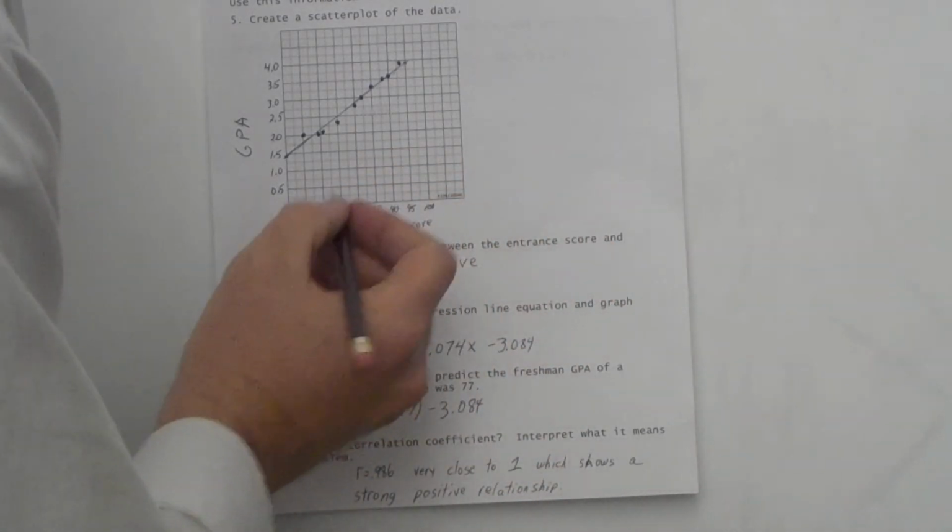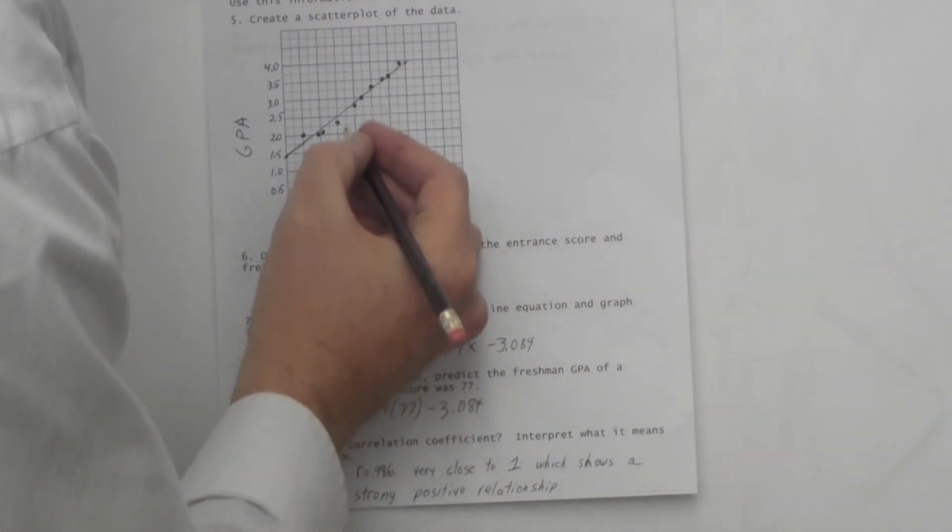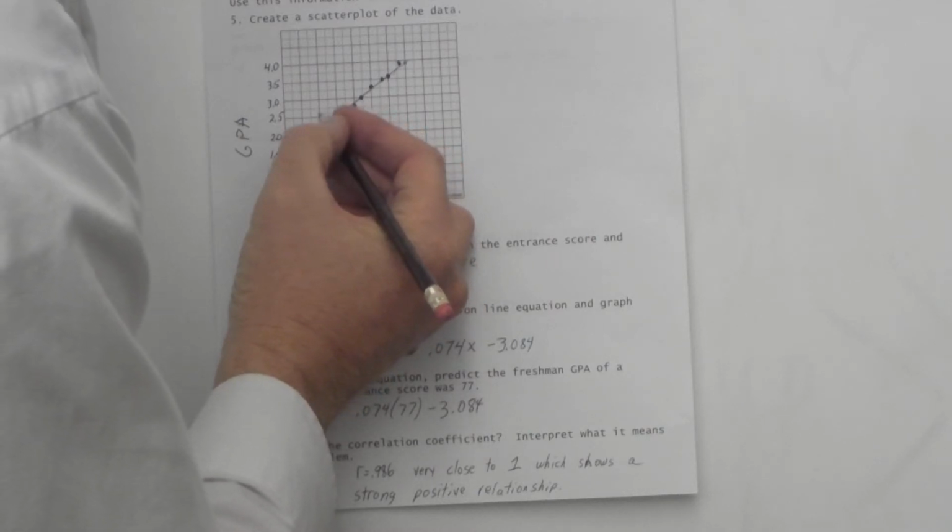The equation we just looked at, the y equals ax plus b. A was 0.074, b was negative 3.084. Using the least squares regression line, this is the equation for it, to predict a freshman GPA of a student whose interest score was 77. Plug 77 in for x, and then I didn't do that calculation. 0.074 times 77 minus 3.084, that'd be right around here. I forgot to do the calculation. If I was to make a guess, I would guess around the 2 point.